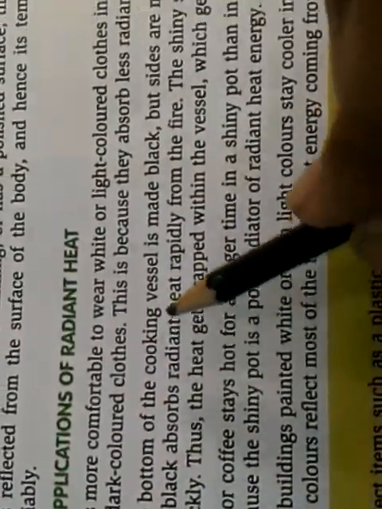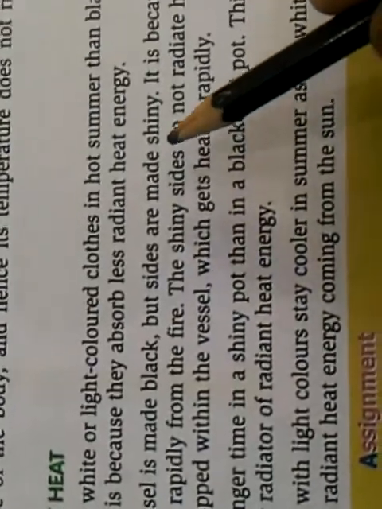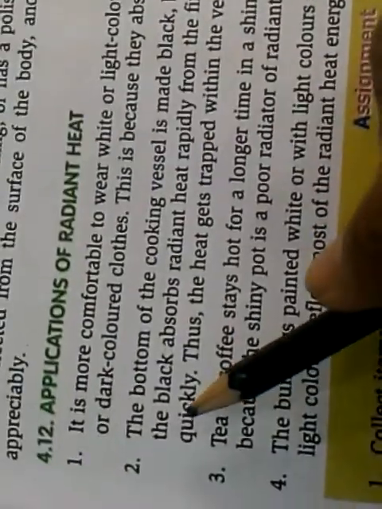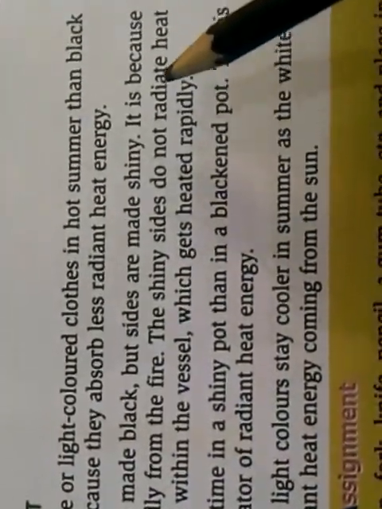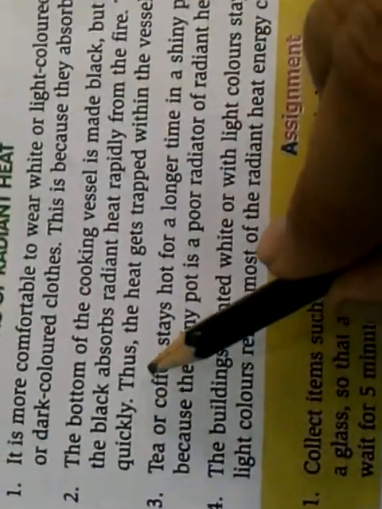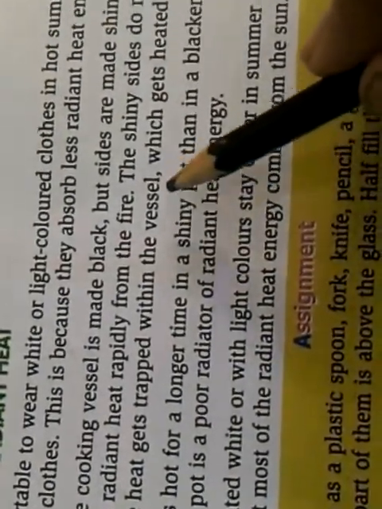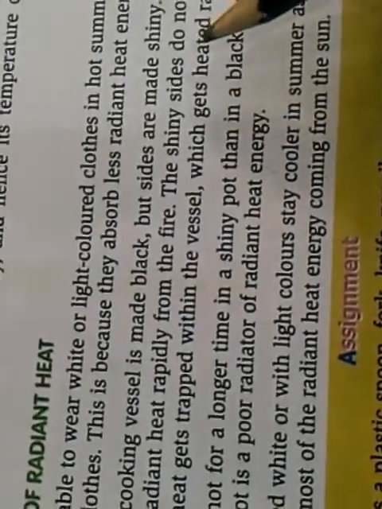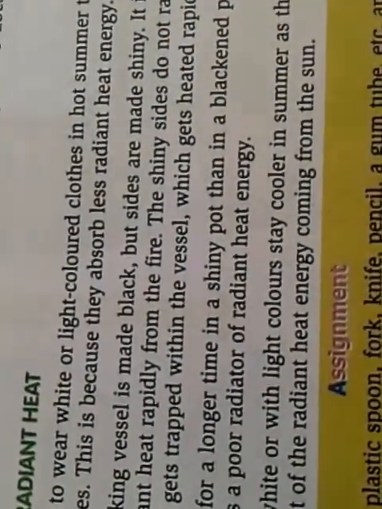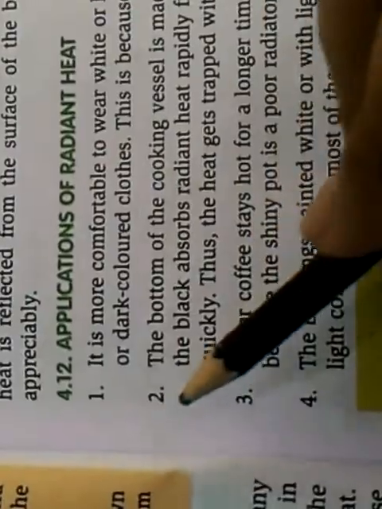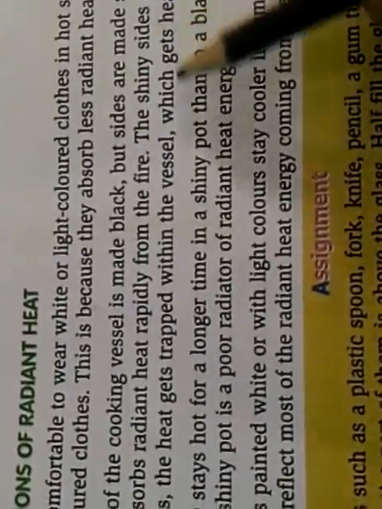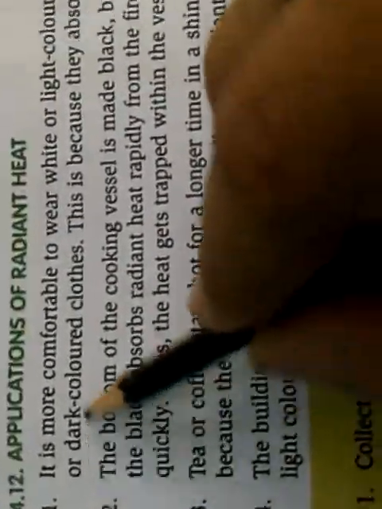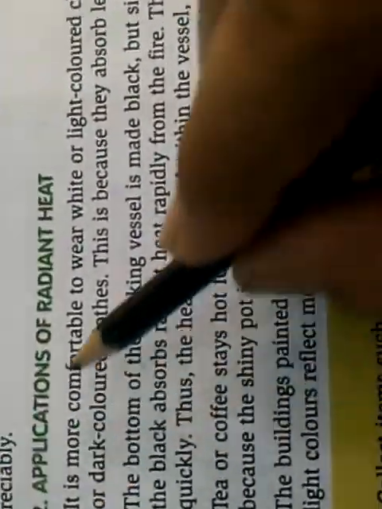The bottom of the cooking vessel is made black, but the sides are made shiny. It is because the black absorbs radiant heat rapidly from the fire. The shiny sides do not radiate heat quickly. Thus, the heat gets trapped inside the vessel, which gets heated rapidly. If we observe a pan or pressure cooker, we will find that the base of the bottom of that vessel is black or blackened, and the sides are shiny. This is why we see them.